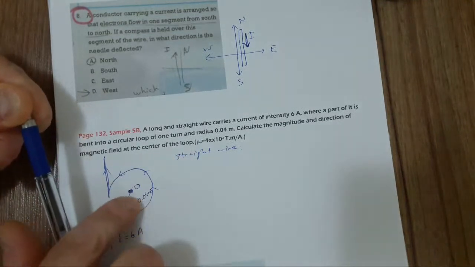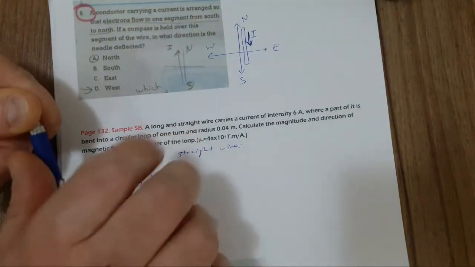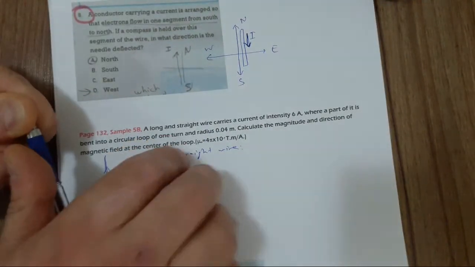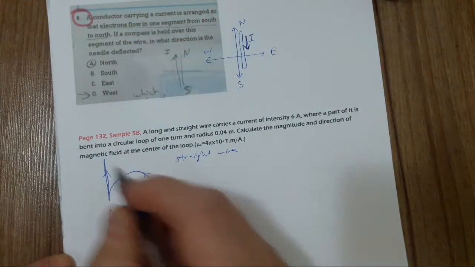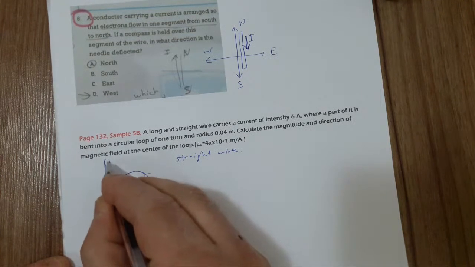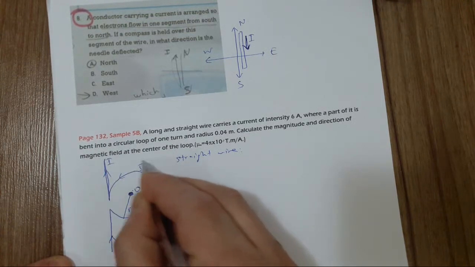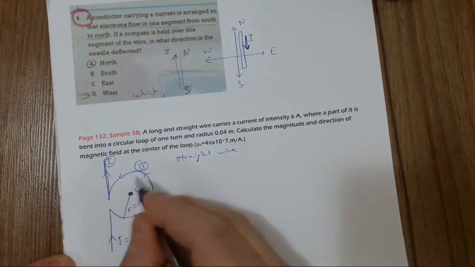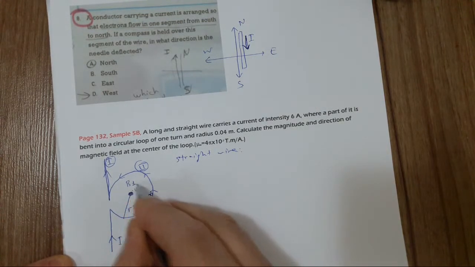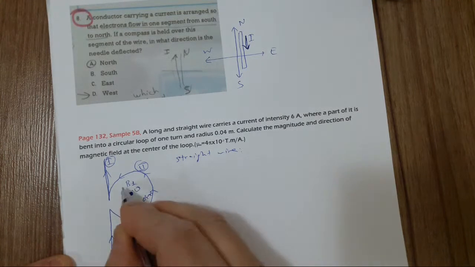Because point O is on the right side of the wire, your forefinger must stay on the right side, which is into the page. The first component is the straight wire, and the second component is the loop. So B1, the magnetic field because of the straight wire, must be into the page, which is a cross.